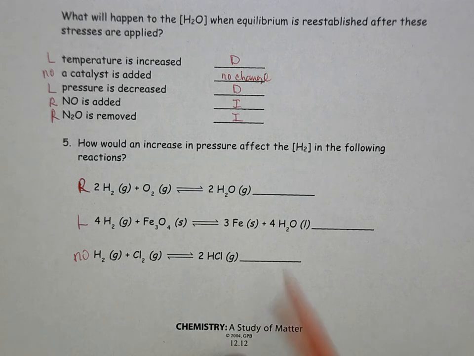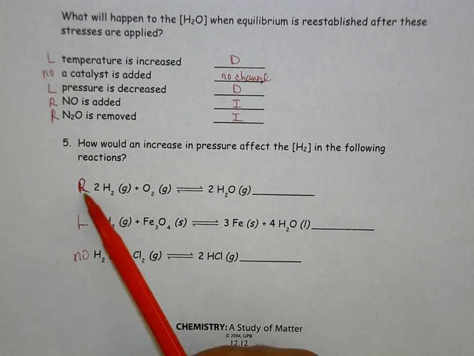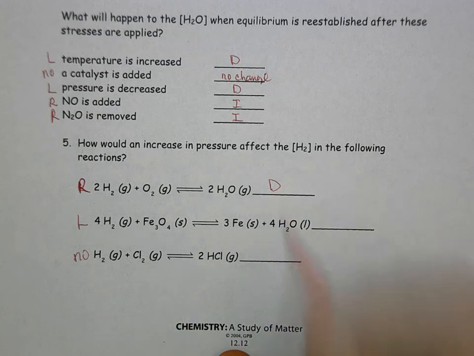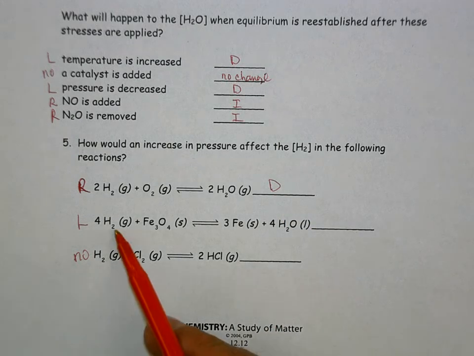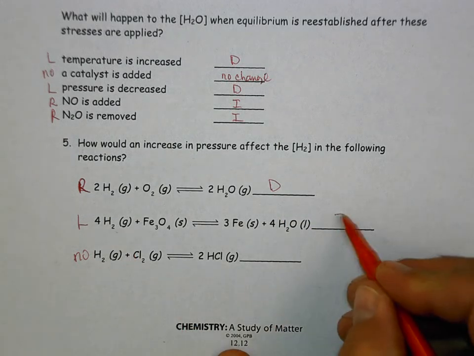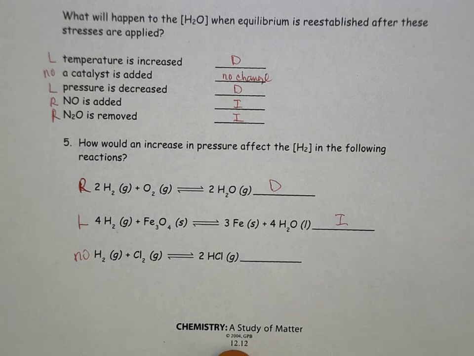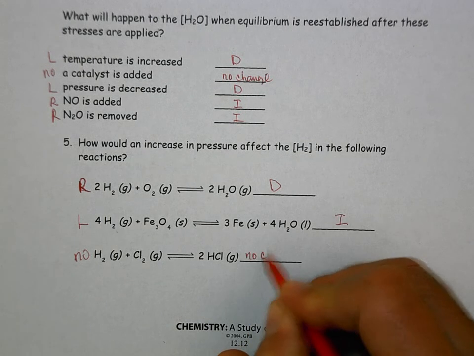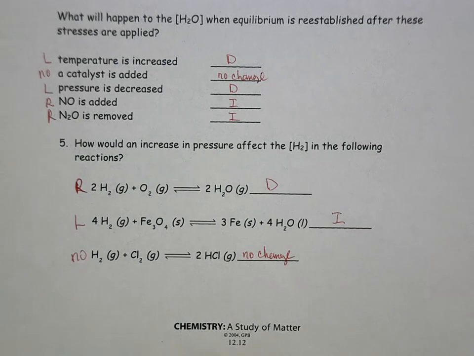All right, so now that we know that, we're looking at what happens to the H2. Okay, H2 is on the left. We shifted right, so decrease in the H2. H2 is on the left. We shifted left, so increase in the H2. No change. No change in the concentration. All right. Any questions? Okay.